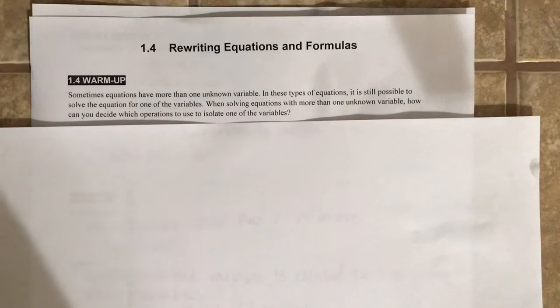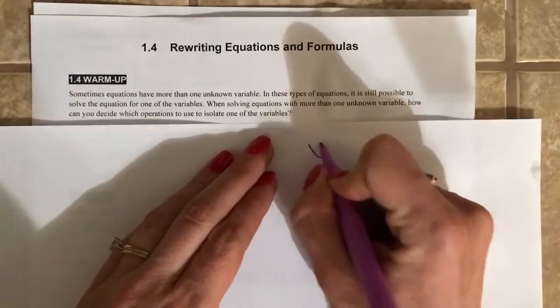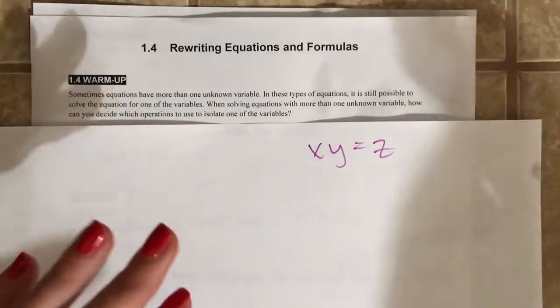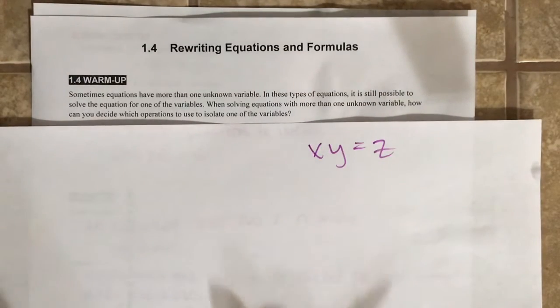When solving equations with more than one unknown variable, how can you decide which operations to use to isolate one of the variables? Okay, so this would be like if you had an equation like xy equals z, and I asked you to solve for y. So think about how you would decide what to do if you had the equation xy equals z. So write about that for a second. I'll let you pause the video.